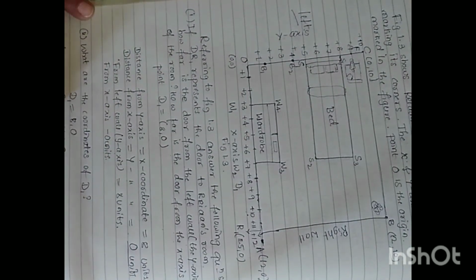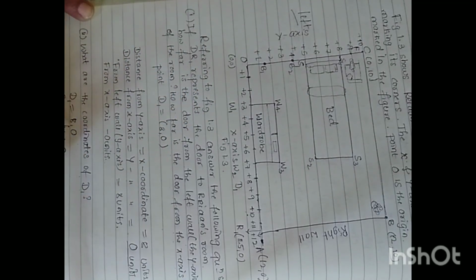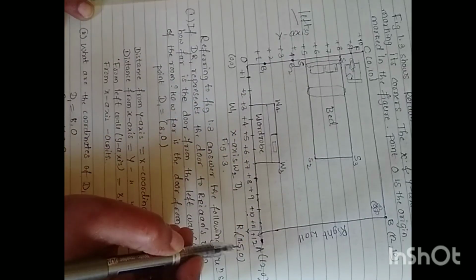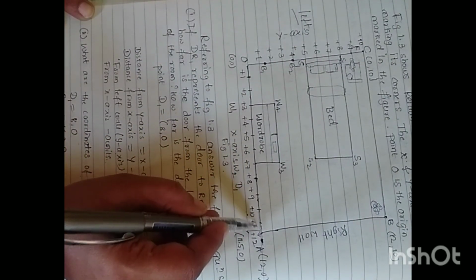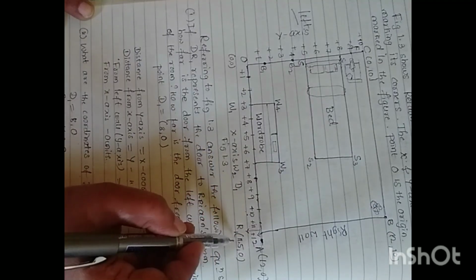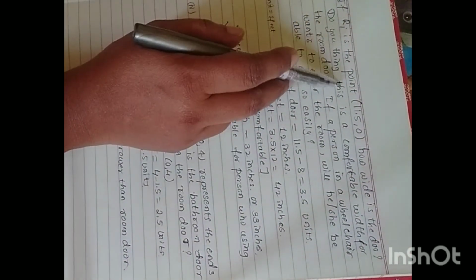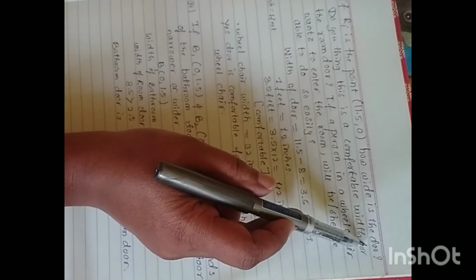Next, what are the coordinates of D1? From question 1, here D1 is 8, 0. And if they ask for R1, the R1 point lies between 11 and 12. So it is 11.5, 0. Next, if R1 is the point 11.5, 0, how wide is the door?